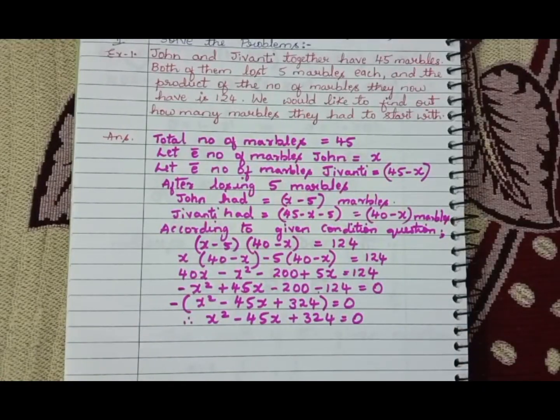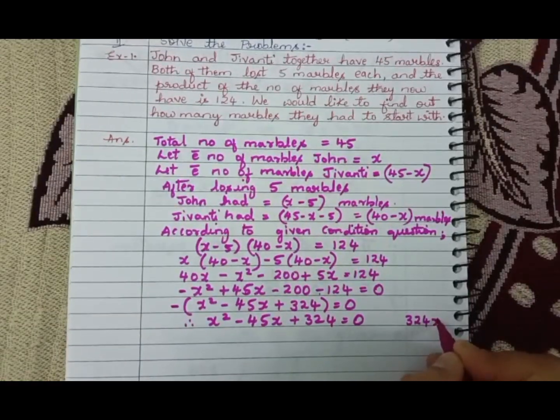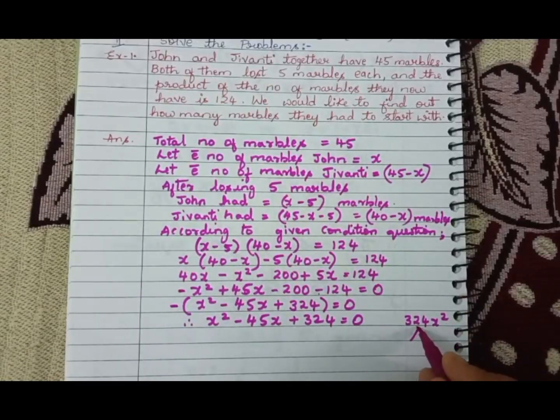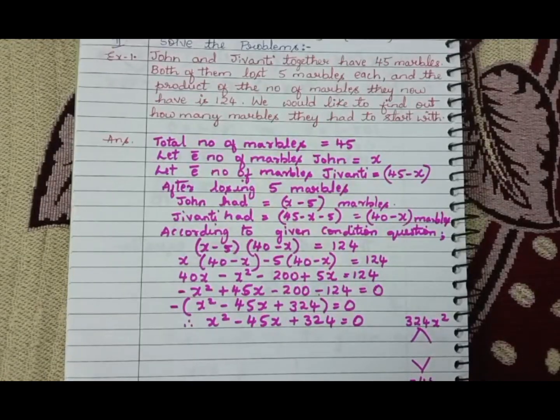Now for this we have to use the factorization method. That is x square into 324 is 324x square. If you multiply, we have to get 324x square. If you add or subtract, we have to get minus 45x.